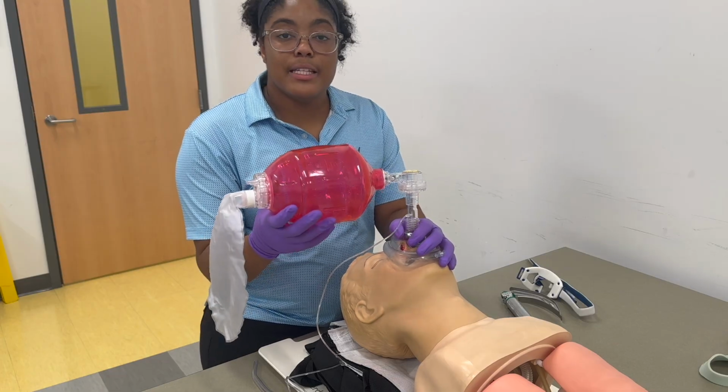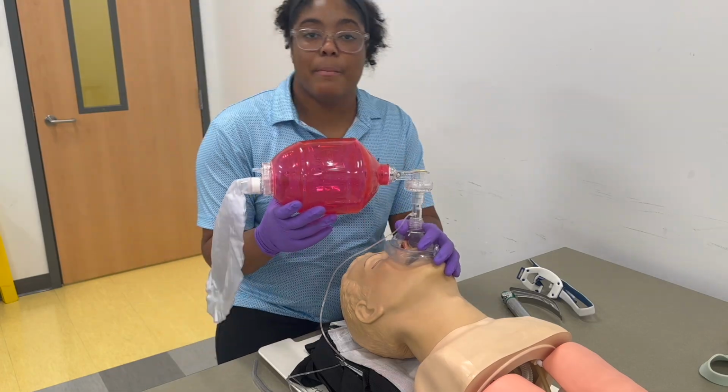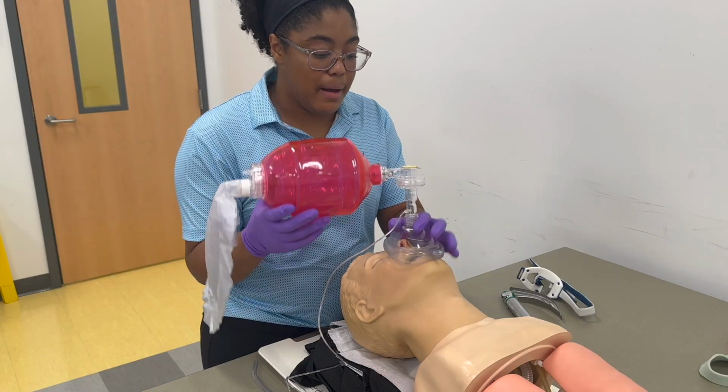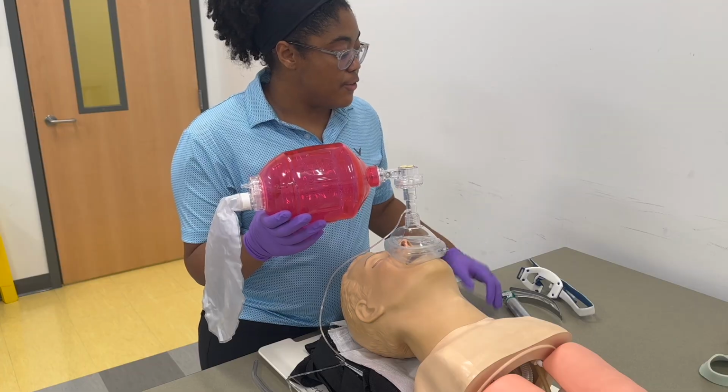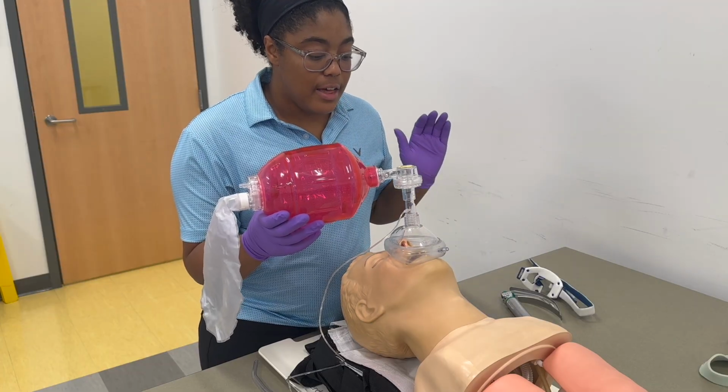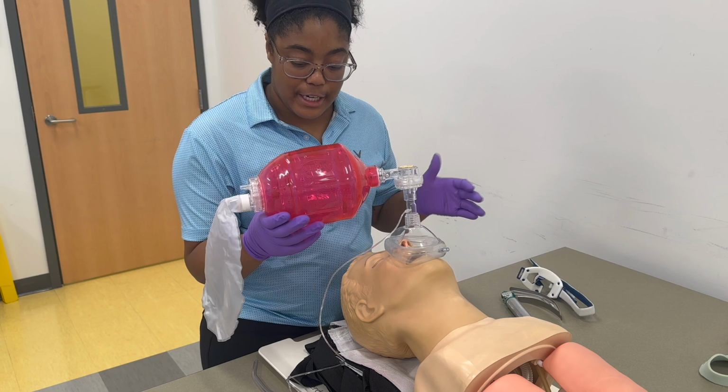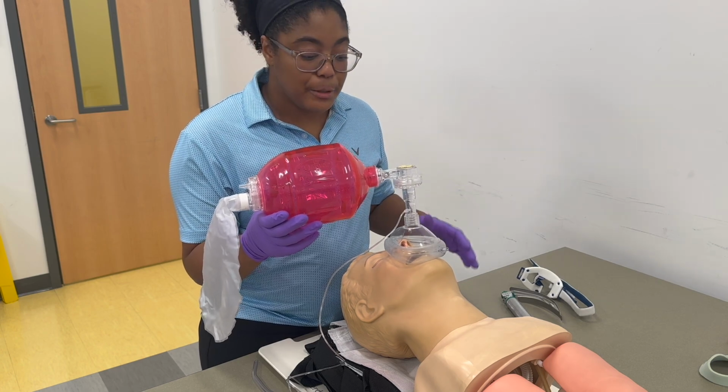So I have made the decision that the next step in my airway management is that I'm going to intubate my patient. I've prepared all my supplies. I have everything readily accessible to me. I have everything that is the appropriate size for my patient. Make sure that everything's in working order.